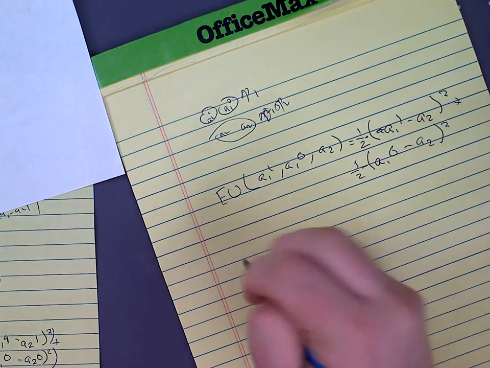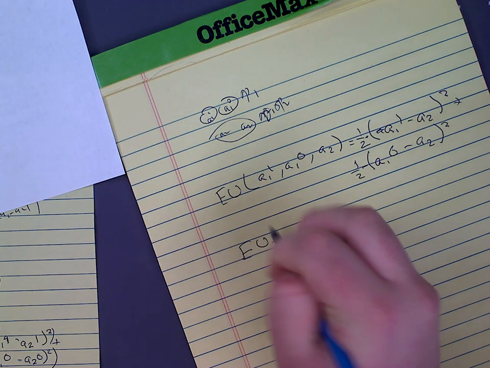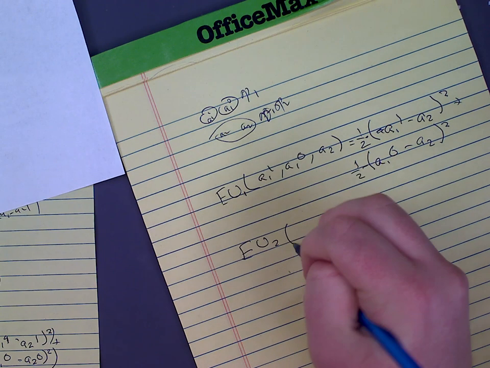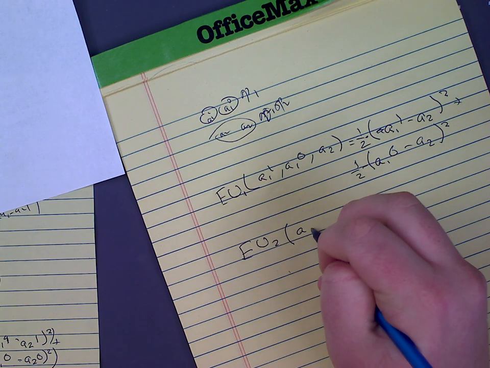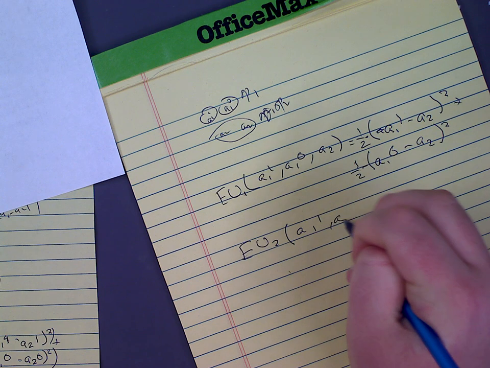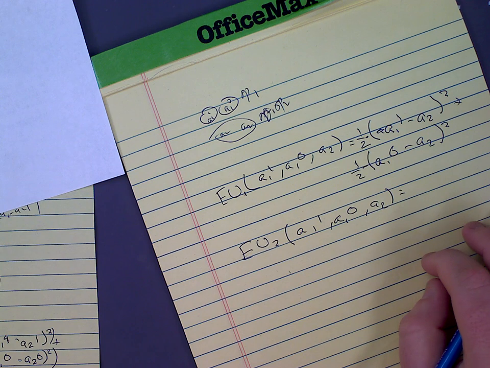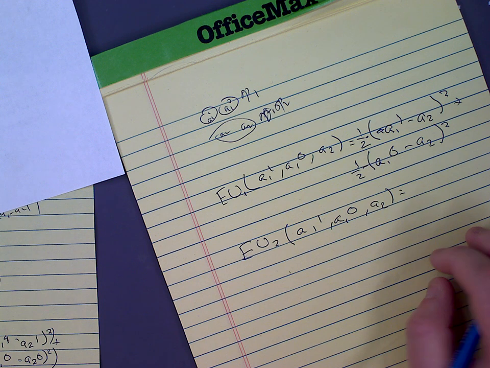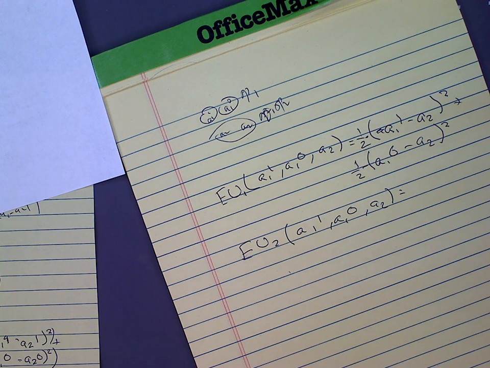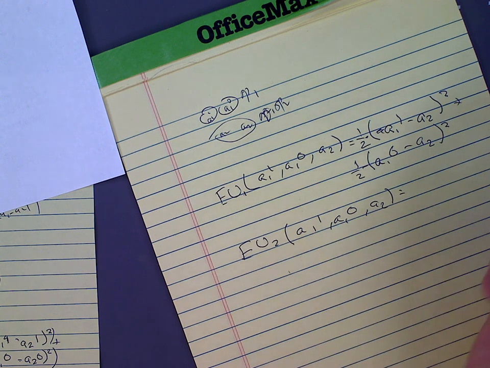And then for 2, this is utility of 2 of a1 of 1, a1 of 0, and a2 is going to equal, would it be a2 minus a1 of 1 squared? Exactly. So it would be 1/2 because there's 2.